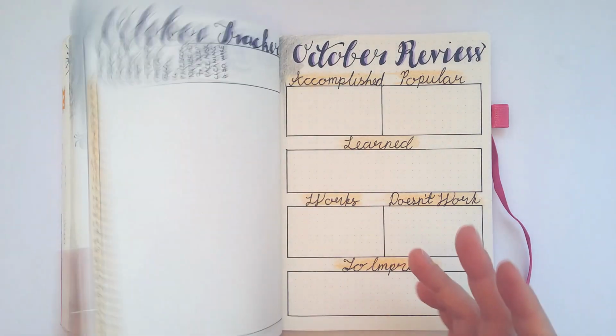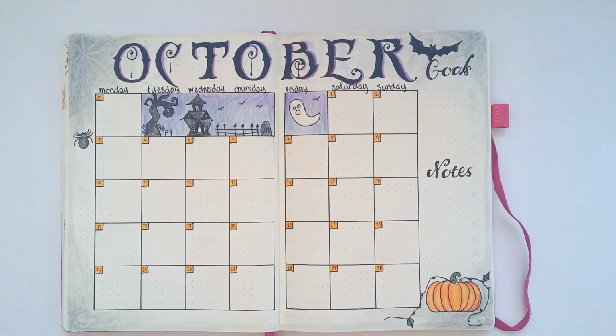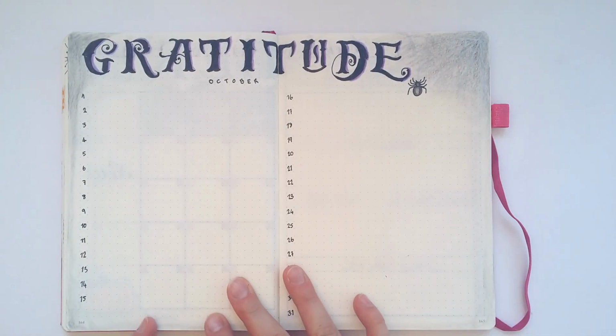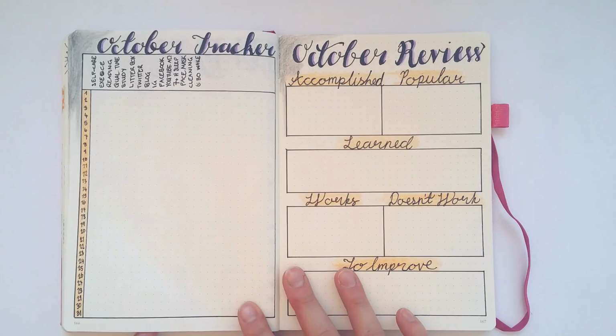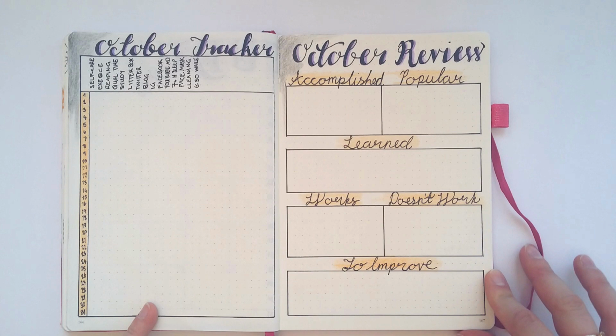So flipping back, we've got the October monthly log. This is where I'm going to be putting all of my monthly to-dos and everything, my goals and my notes. Over the page we have a gratitude log for October, and then finally we have the October tracker and the October review page. So it's definitely a few more pages than what I usually have in my bullet journal monthly setups. So I hope you enjoyed the video.